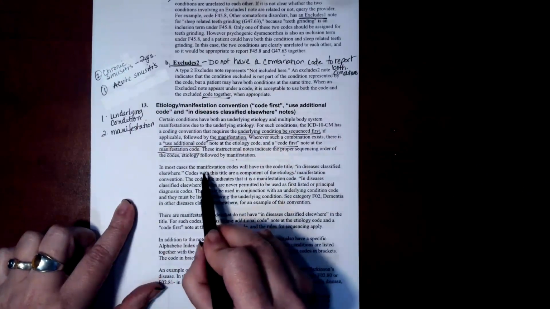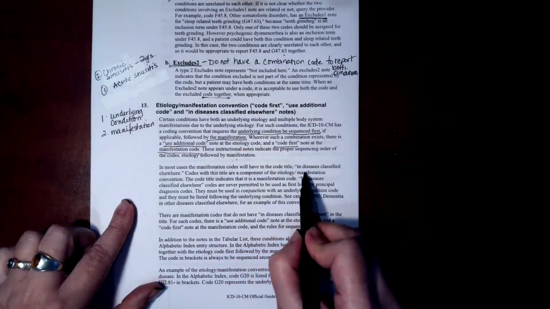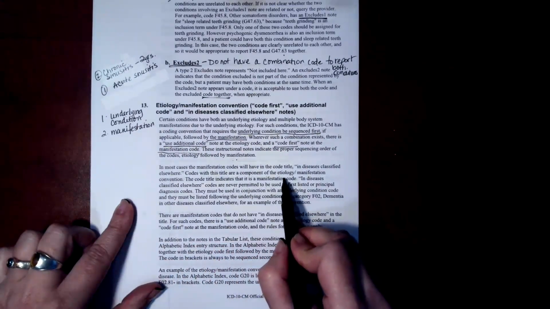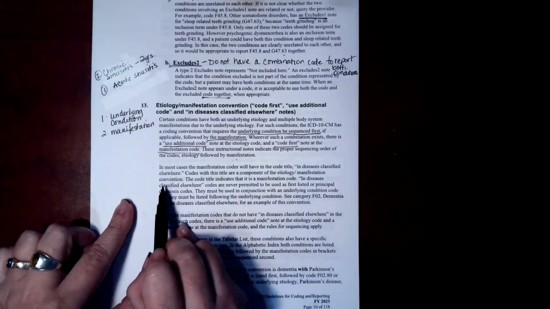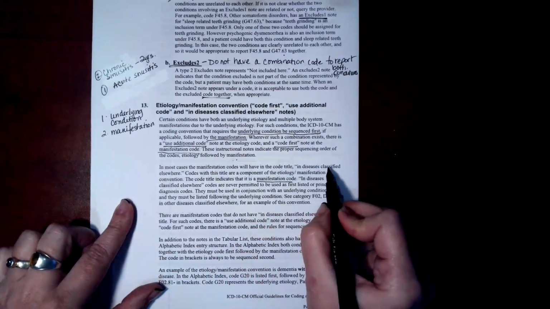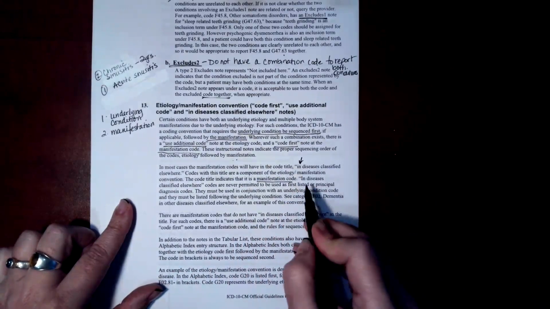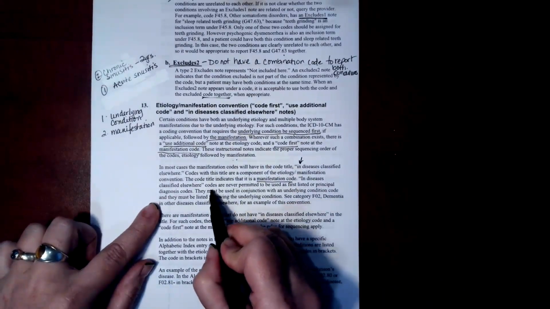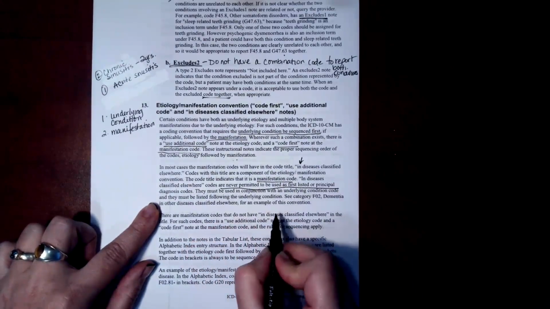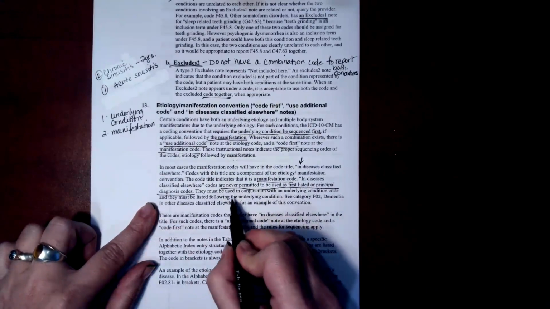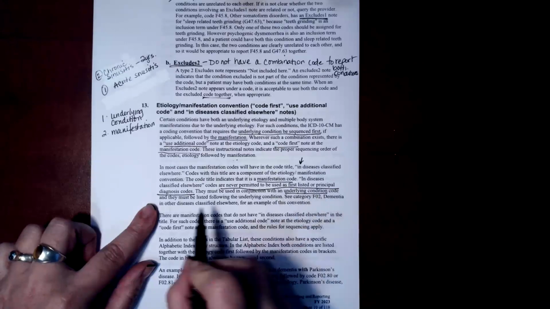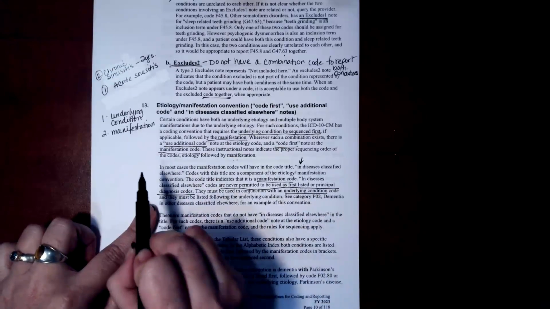In most cases, the manifestation code will have a code title "in diseases classified elsewhere." Codes with this title are a component of the etiology and manifestation convention. The code title indicates that it is a manifestation code when you see "in diseases classified elsewhere." These codes are never permitted to be used as a first or principal diagnosis code. They must be used in conjunction with an underlying condition code. They're telling us here how that should be properly sequenced.